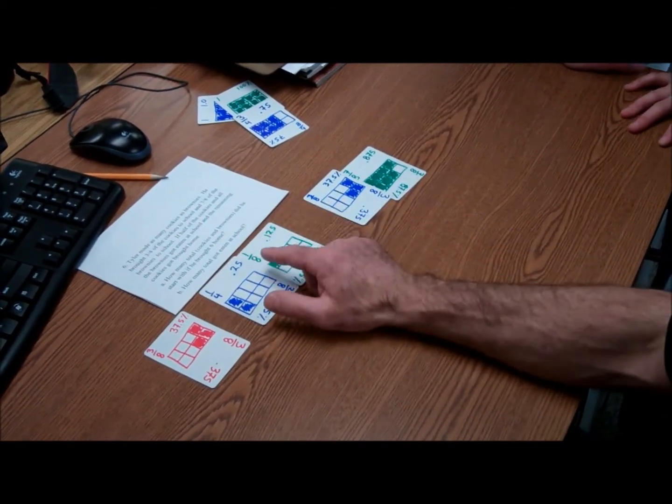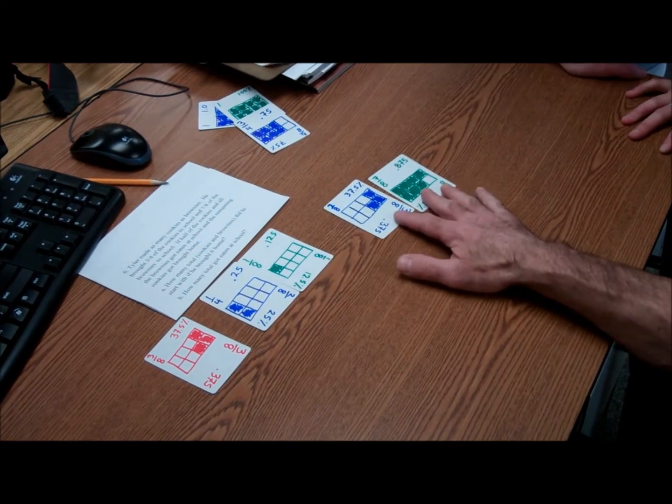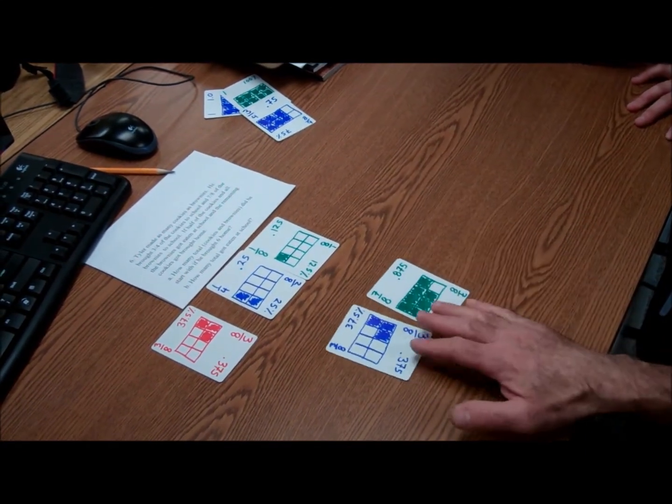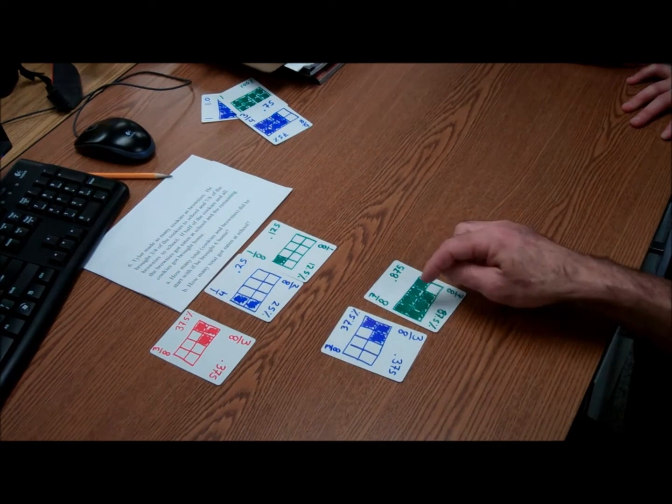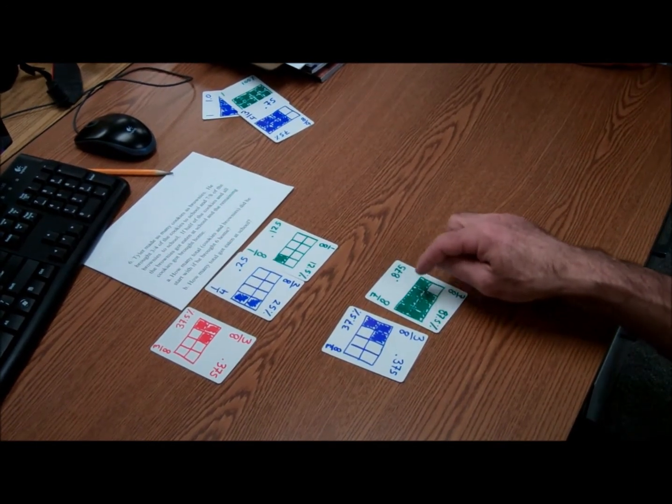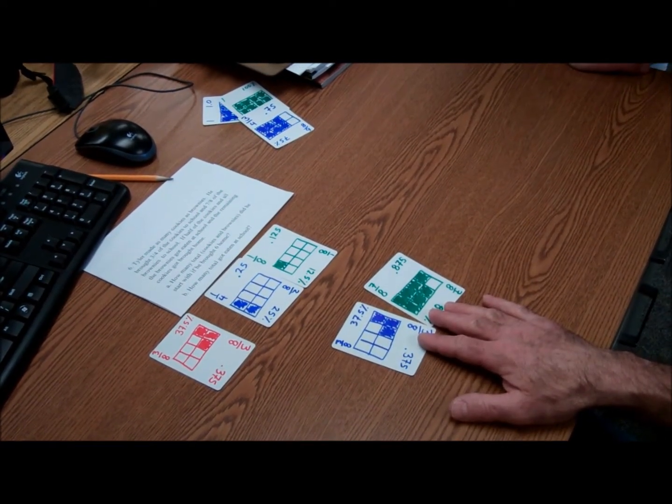And then how many total got eaten at school? Well, this is what got eaten at school. Each square is 2. So 2, 4, 6, 8, 10, 12, 14, 16, 18, 20. So 20 must have got eaten at school.